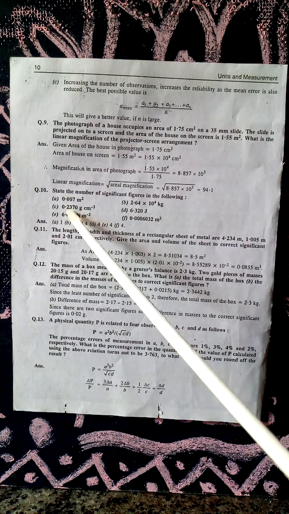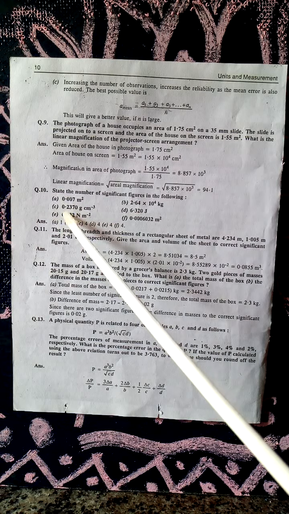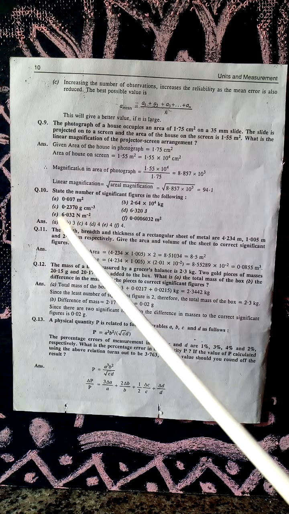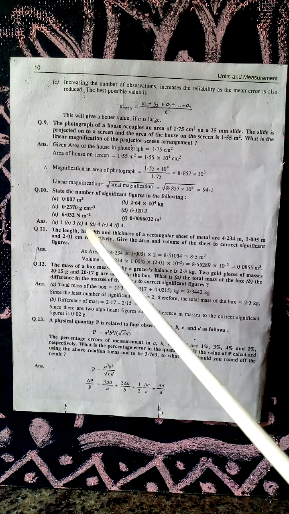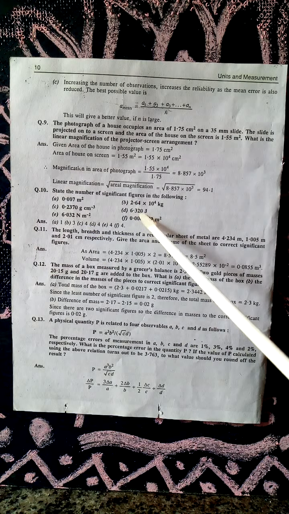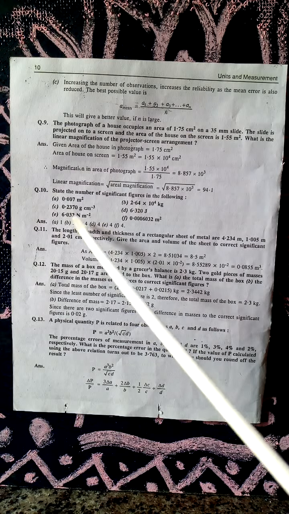Next, 0.2370. Here, how many significant figures are there? The leading 0 you need not count. 2370 you have to take. So here it is 4 significant figures. 6.320 joules. That is 4 significant figures.